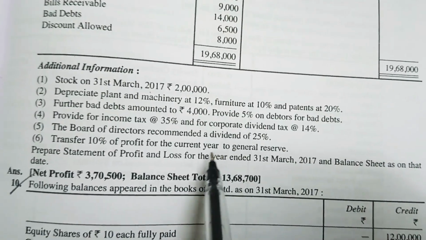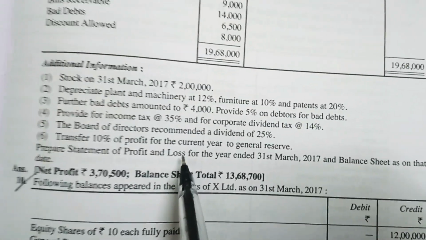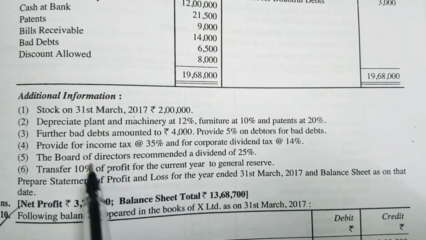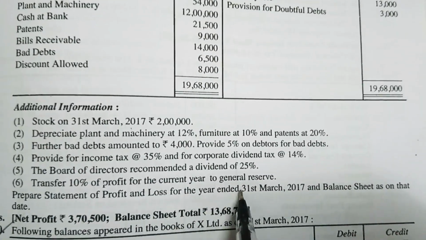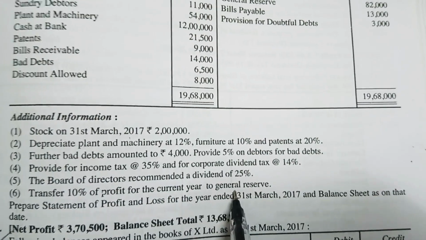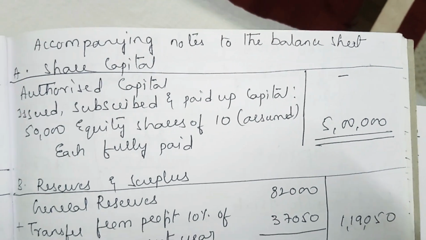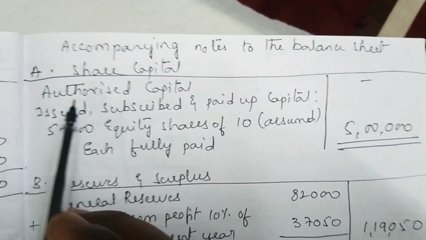So when we have solved this profit and loss account, the profit which we got for this particular question, on the 10% we are going to calculate, and that amount we are going to transfer to the general reserve. So for that question, these are the notes.